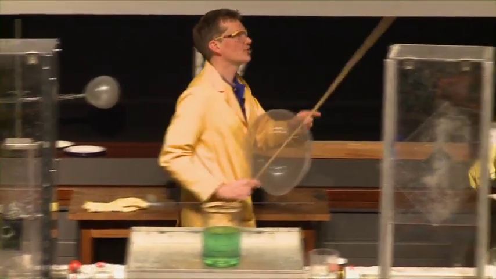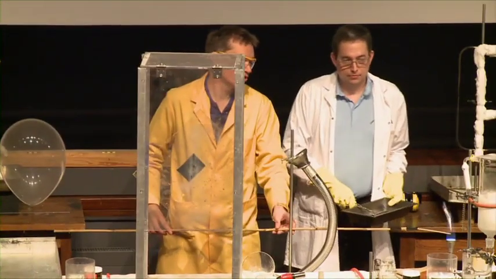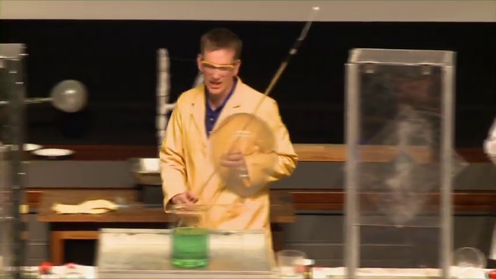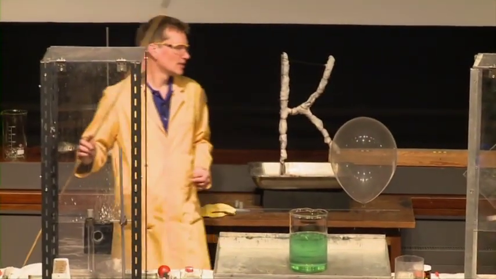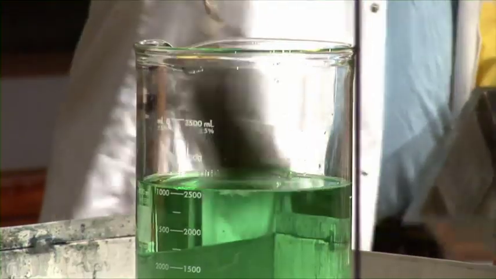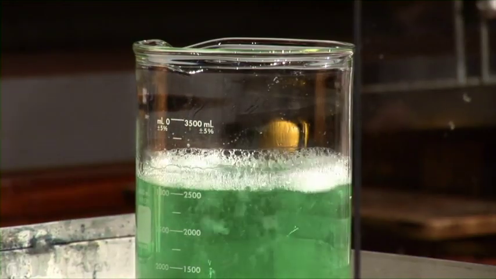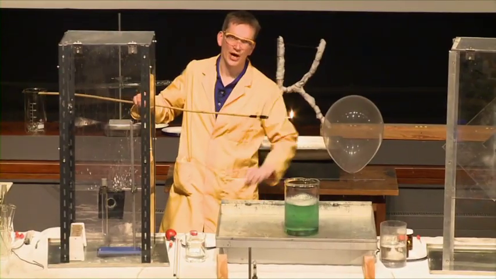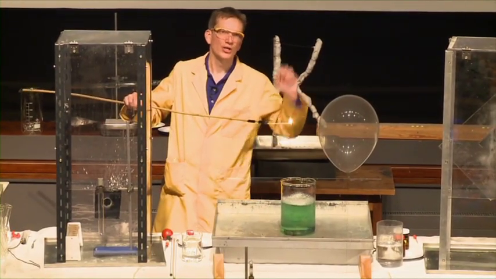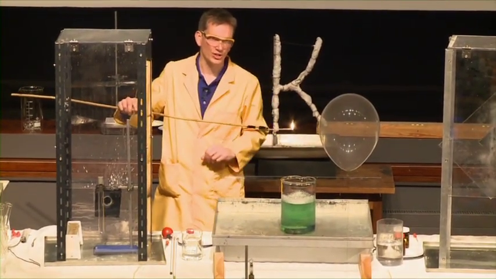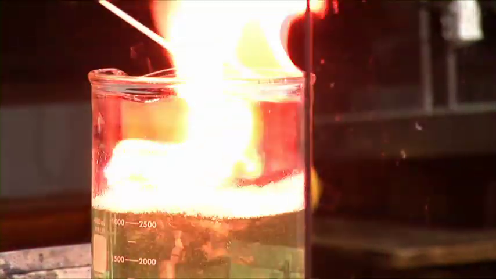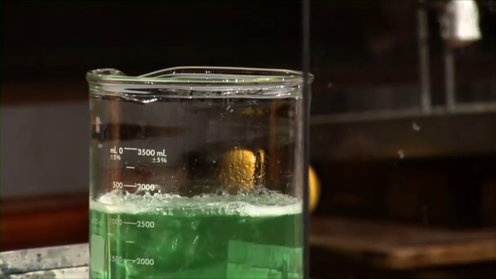So Mark is going to add some sodium hydride. It's all wrapped up in a gauze. So this should sink to the bottom of the beaker here before it reacts on the surface. There we are, lovely. So this is now sunk to the bottom. Bubbles are forming, and this is the hydrogen gas. So remember, sodium hydride reacts with water to form hydrogen gas. And the hydrogen gas is, of course, flammable. There we are. So just generate a few more.